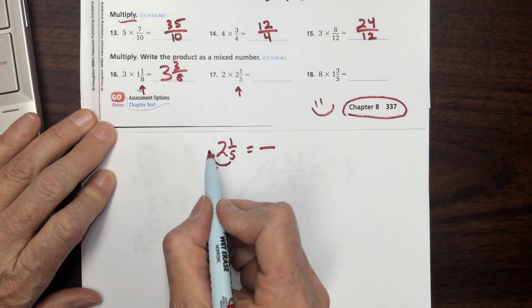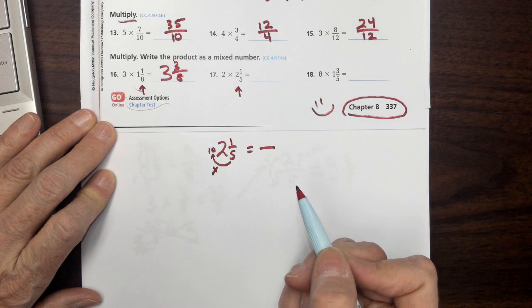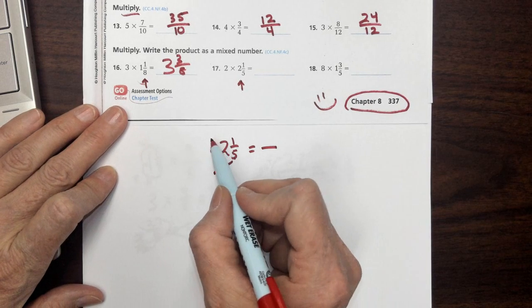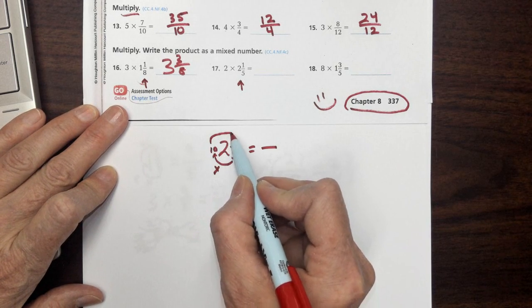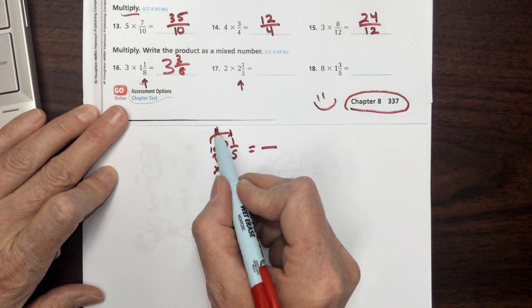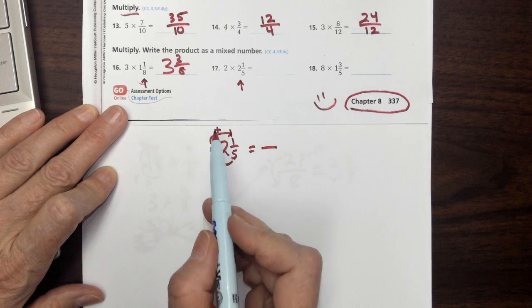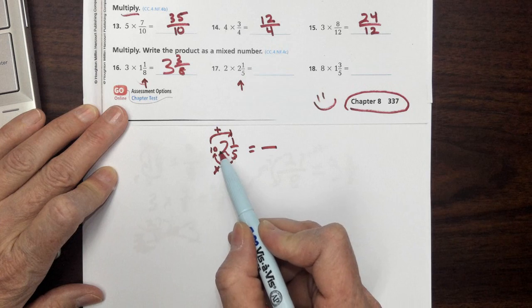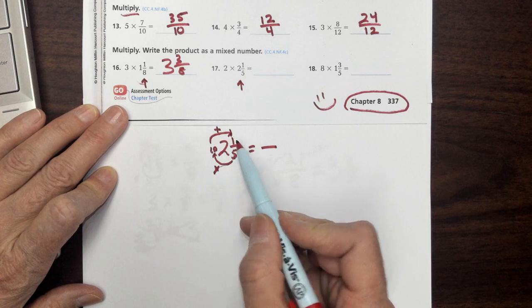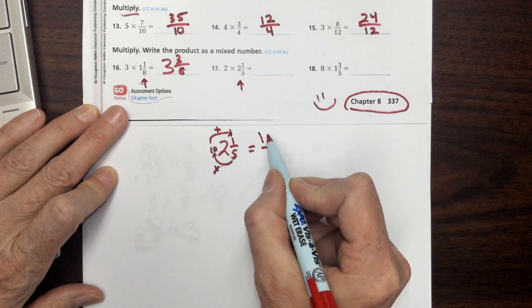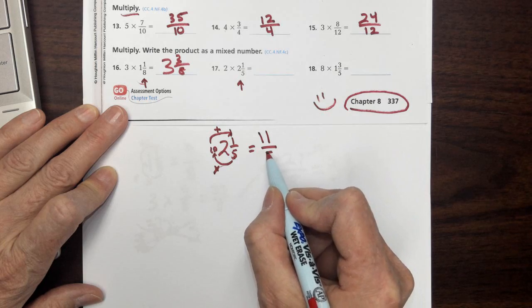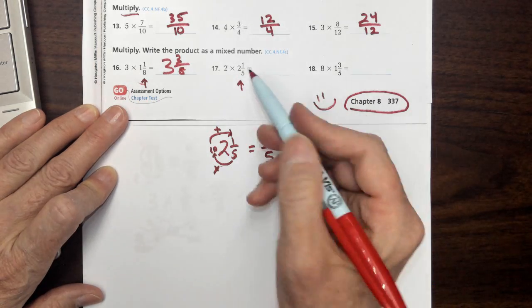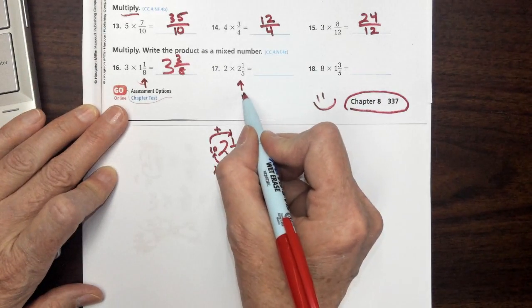5 times 2 is 10, right? And then as we continue our circle around, we've got another number here. This time we add, because remember, multiplication is repeated addition, so they go together. 5 times 2 is 10, and 10 plus 1 is 11. So we have 11/5. All we did was change this to 11/5.